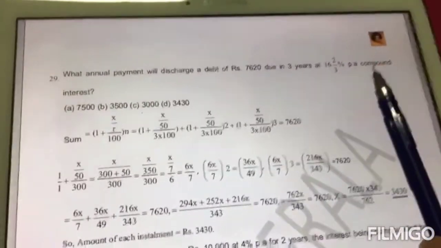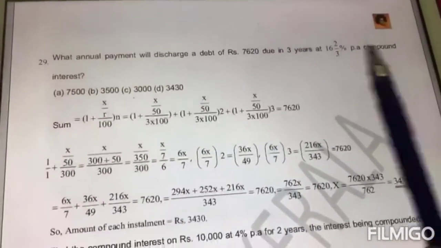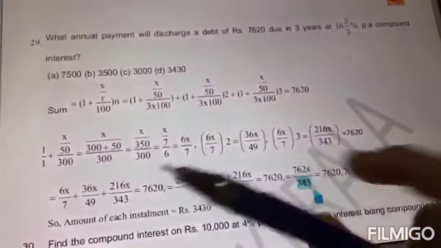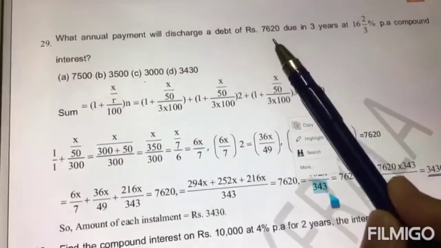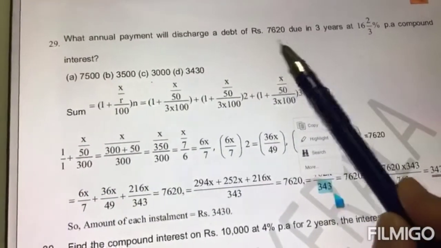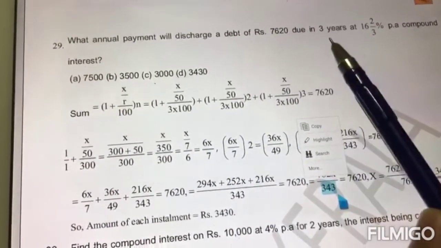When nothing is mentioned about how many times it is compounded, assume that it is compounded annually, that is just once a year. Okay, so here, this is the amount at the end of 3 years. He has to pay, this person has to pay this amount at the end of 3 years.